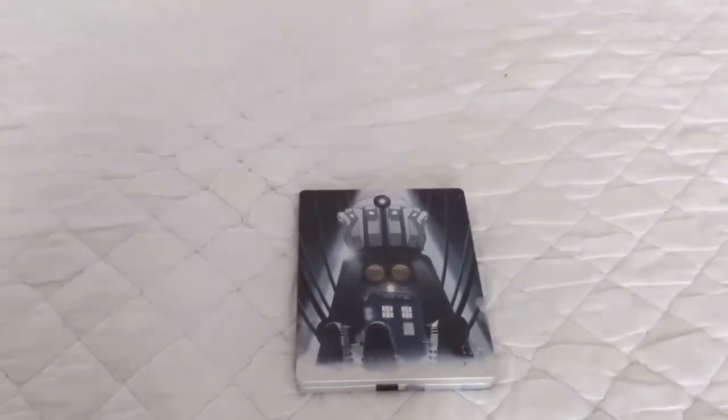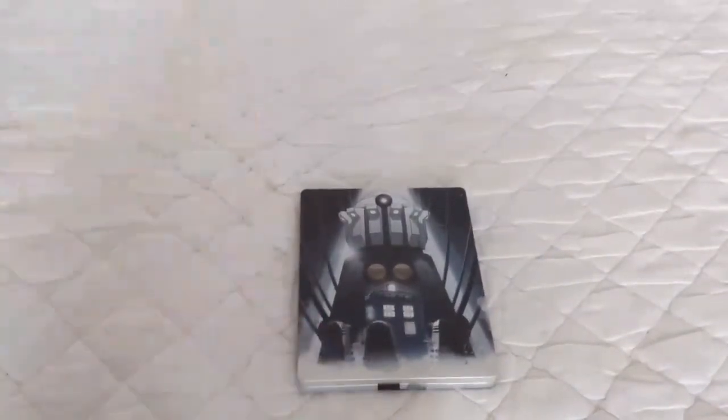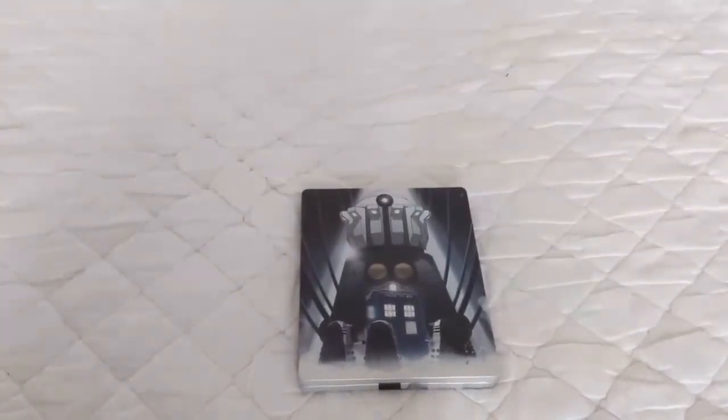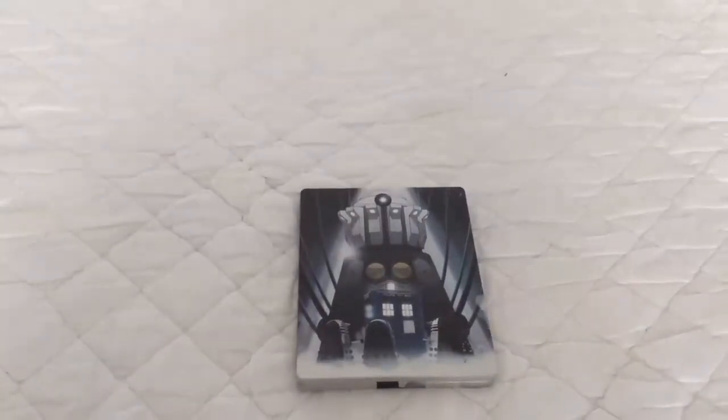So yeah, they released Fury from the Deep after that, as you've seen, and then the Web of Fear, and then this. And I can see why now, because this stands out as one of the best ones, and also it's the Daleks, and so it's going to sell better. So there you go. Anyway, we're on to our last two now.